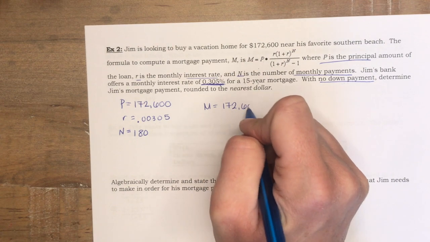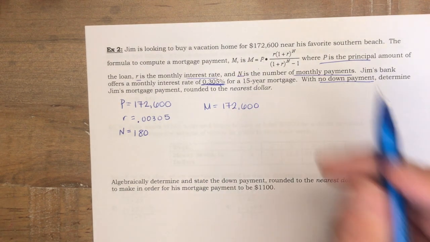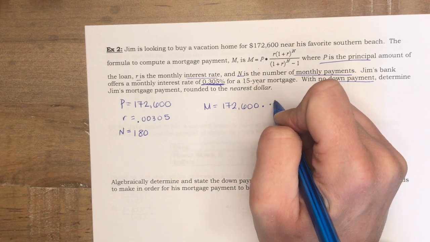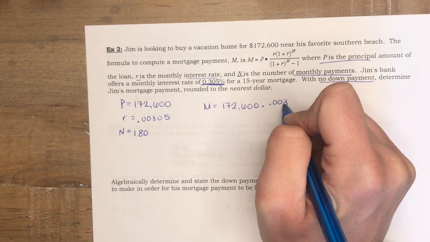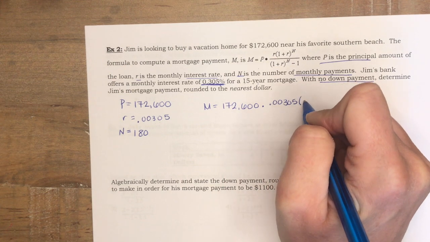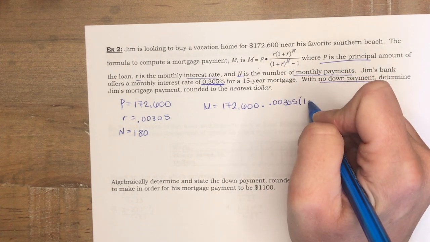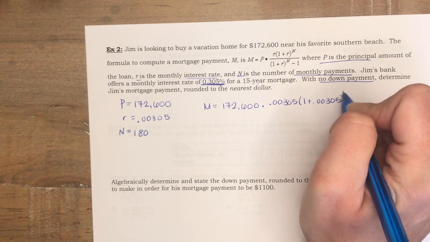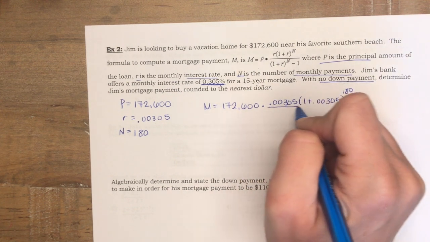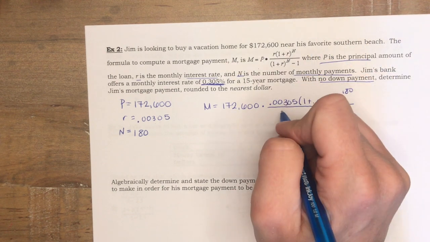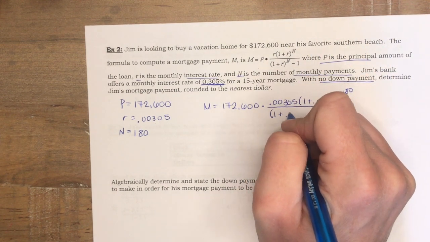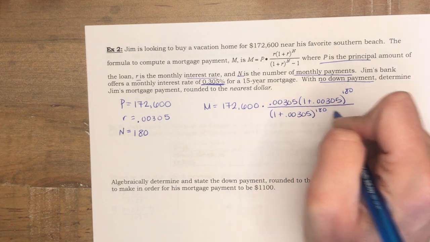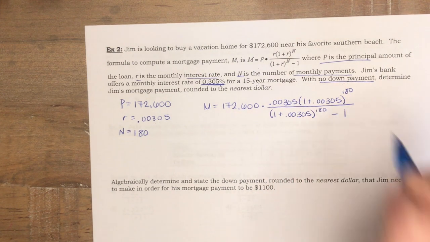How much did they need the loan for? Times the R, so times 0.00305, times 1 plus R, so 1 plus 0.00305 to the 180th power, divided by 1 plus 0.00305 to the 180th minus 1.